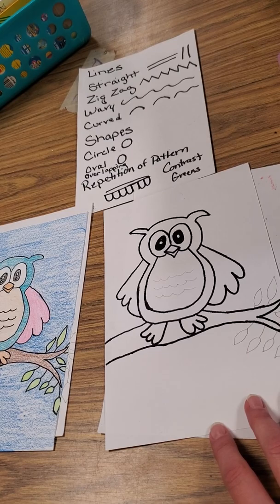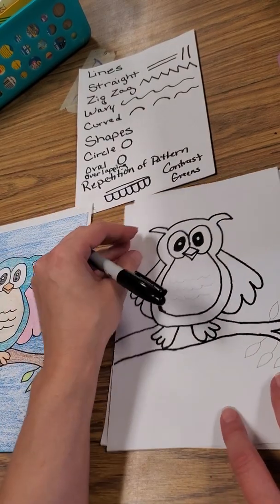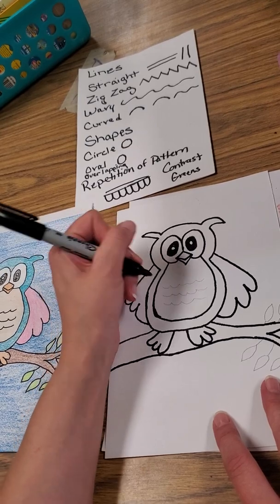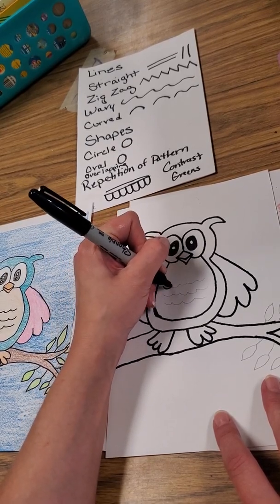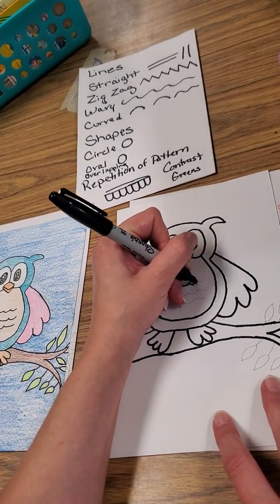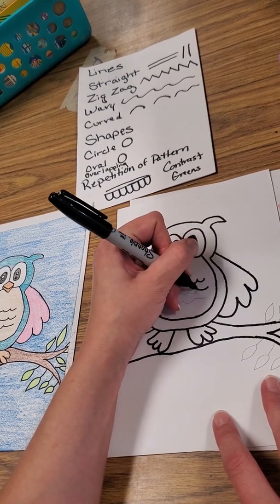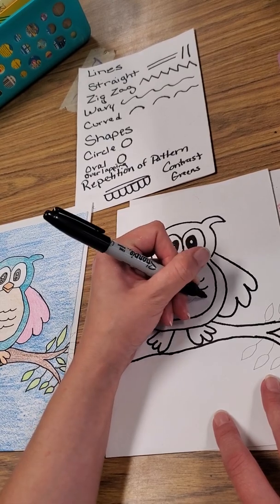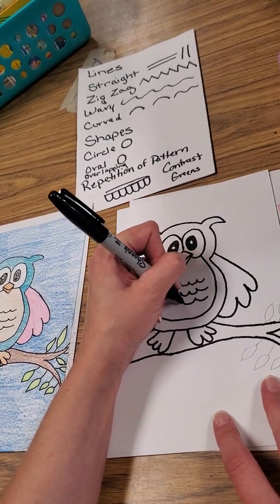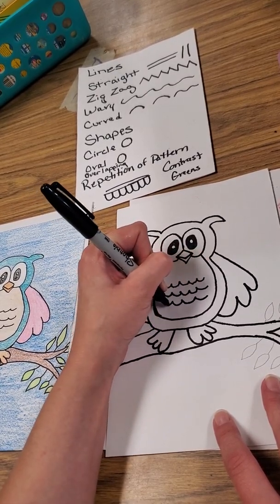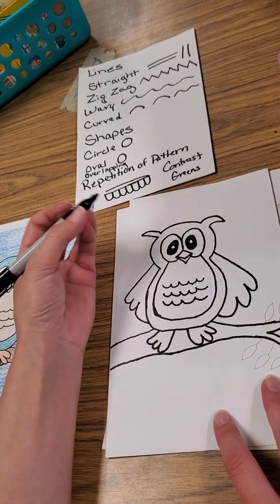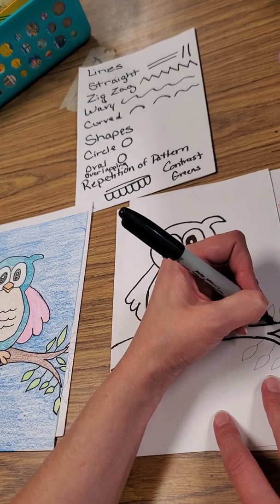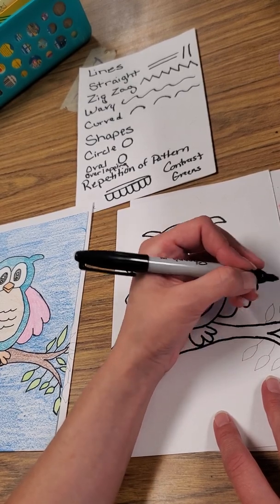And the next thing we're going to do is just add our detail for feathers to our owl. Because they got kind of ruffly, really soft feathers. They have feathers that actually give them silent flight. So their feathers are softer than most birds.